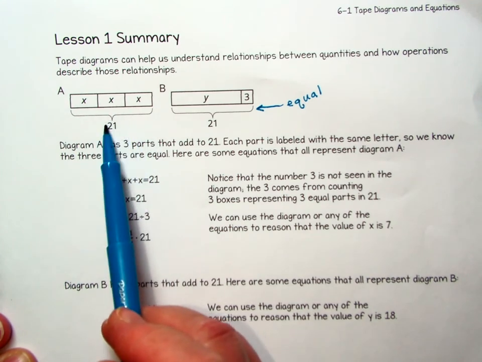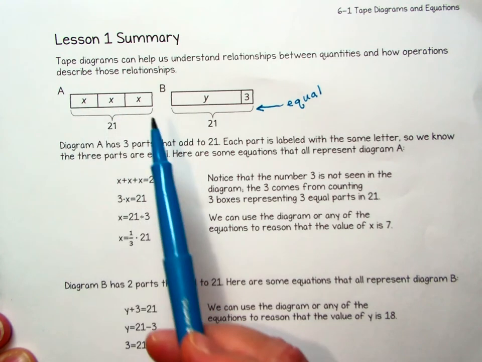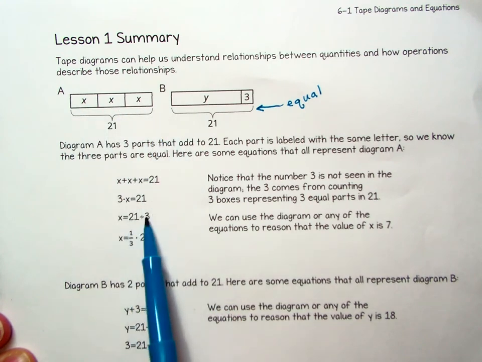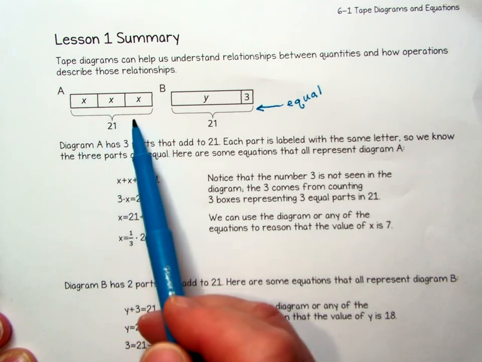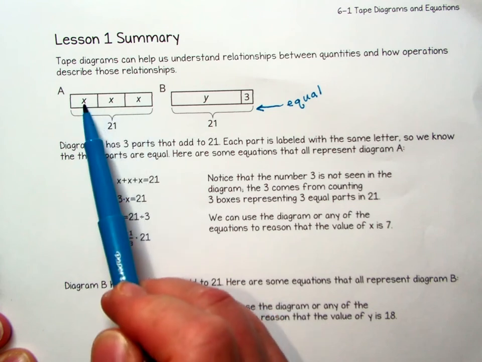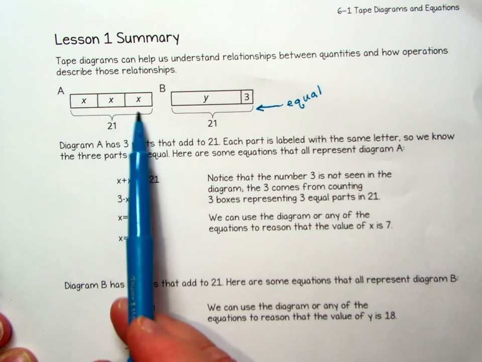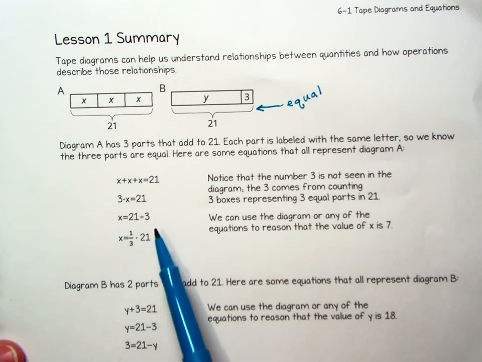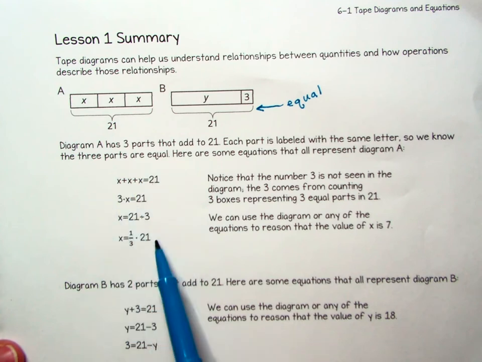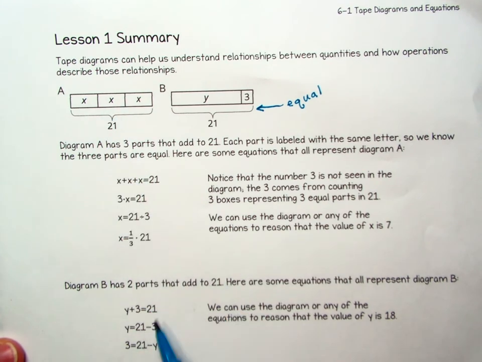We could think of it as 21 divided into 3 equal groups must be x. So that could represent this particular equation. Or 1/3 of 21. So if we take 21 and divide it into 3, 1/3 is going to be x. So it can represent this equation as well. So one tape diagram can represent multiple equations. All 4 of these equations, however, represent the same relationship between x and 21.